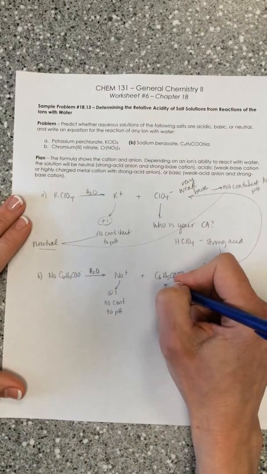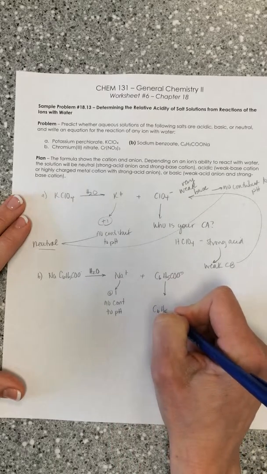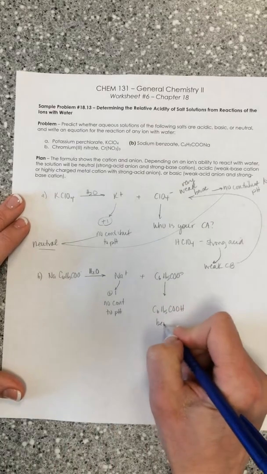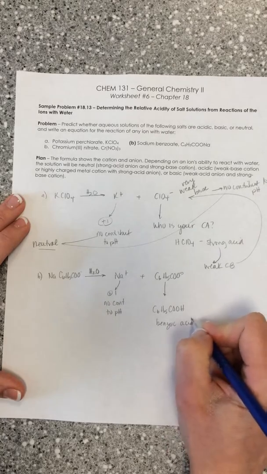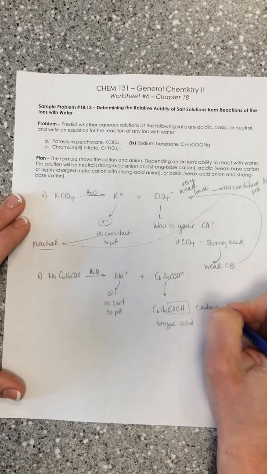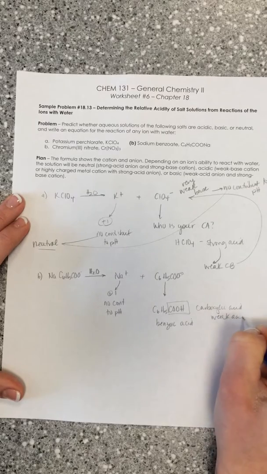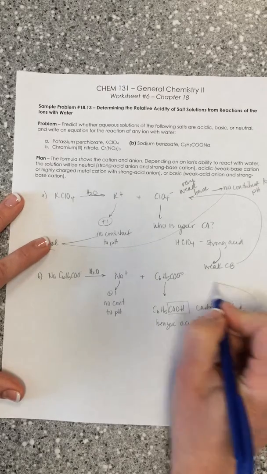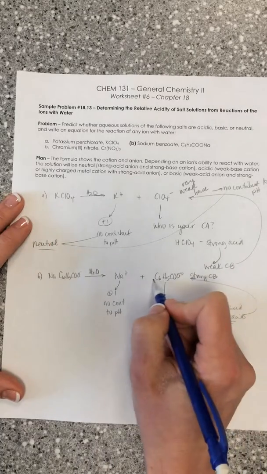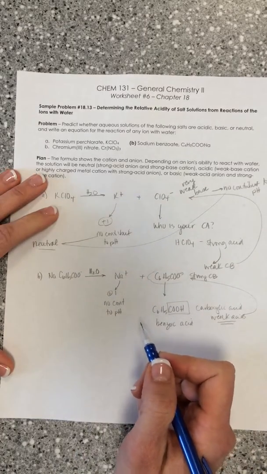To find out how well it's going to serve as a base, ask who's your conjugate acid. The conjugate acid of this is benzoic acid. You might not need to remember what benzoic acid is, but you need to be able to recognize that this is a carboxylic acid. Carboxylic acids are weak acids. Weak acids have relatively strong conjugate bases. So this guy is going to have acid-base potential in solution.